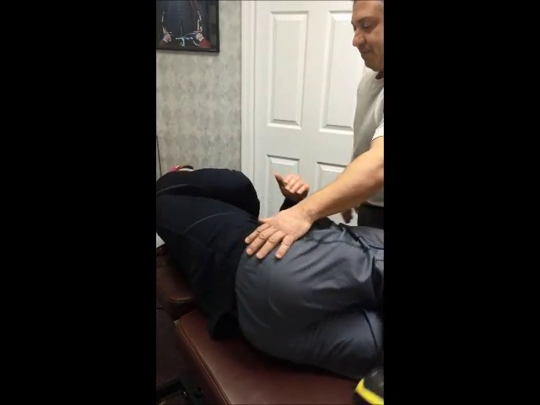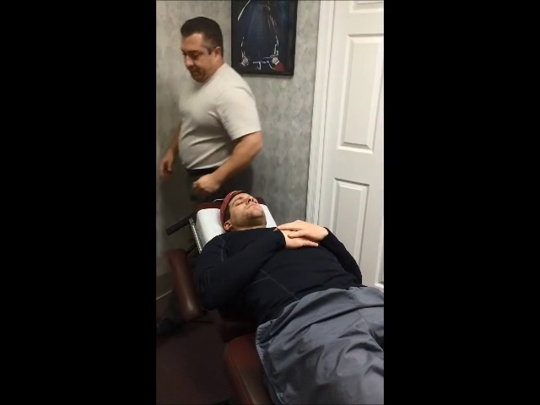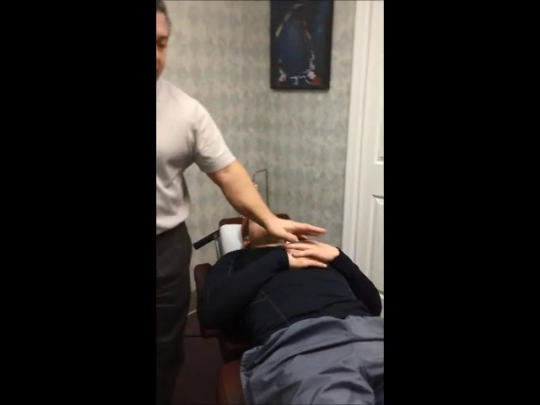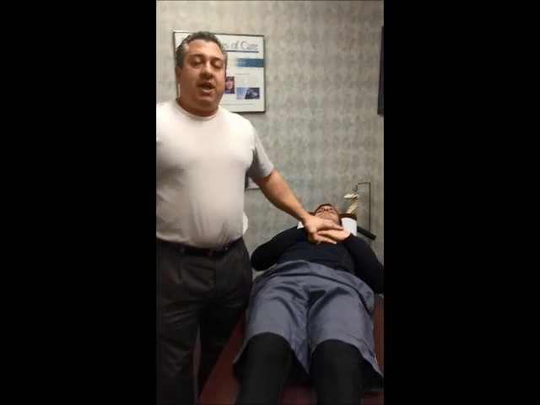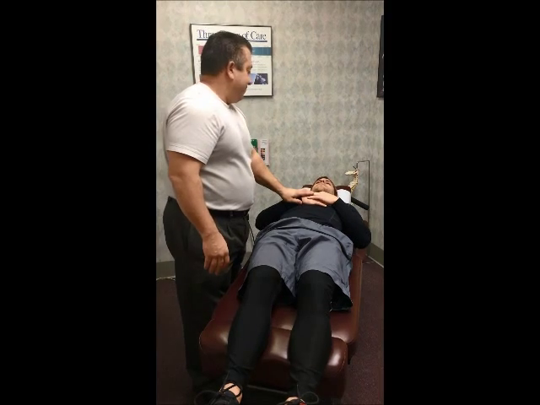Lay face up. Was everything comfortable? Very, yes. An adjustment should feel comfortable. It's important to ask the patient to make sure that the technique that was applied accommodates the condition and also accommodates the patient. Thank you.